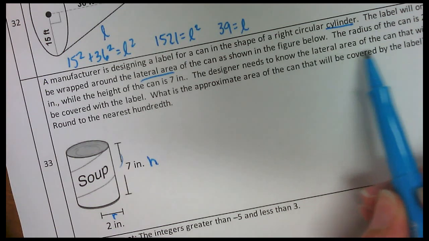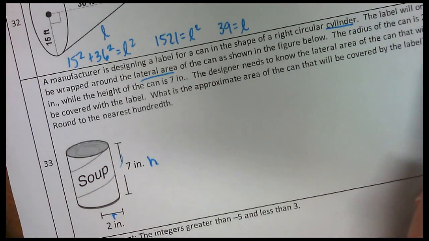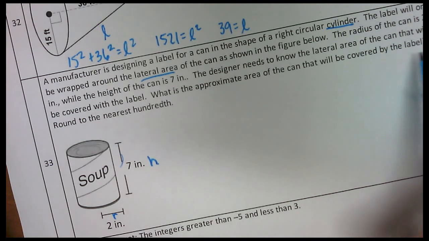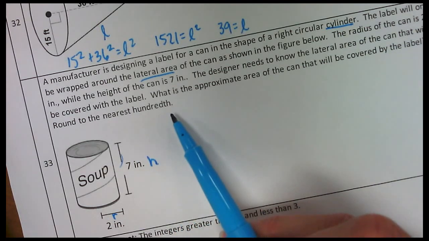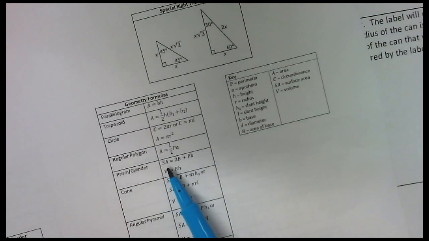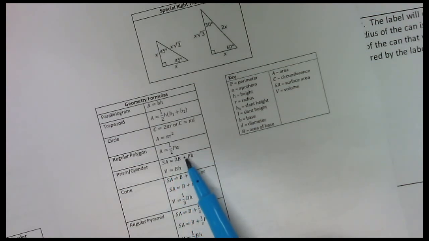The designer needs to know the lateral area of the can that will be covered with the label. What is the approximate area of the can that will be covered by the label? Round to the nearest hundredth. So if we look at our formula, we go to cylinder and we look at surface area. We don't need the bases. We don't need the top and the bottom. So we just want the P and the H.